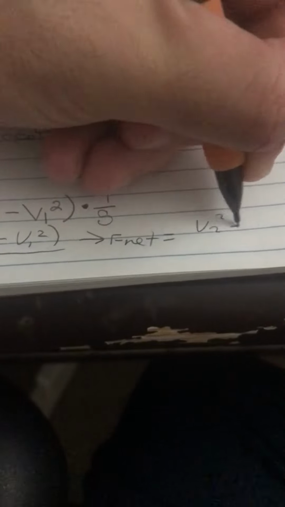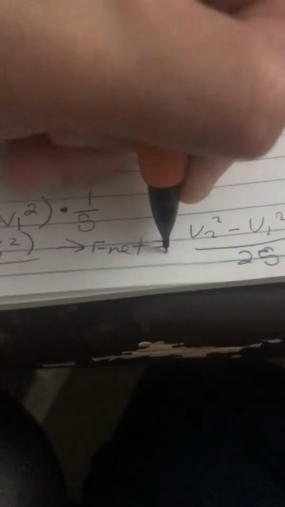F net equals m times v2 squared minus v1 squared over 2 times the displacement s. And this is basically the F net for part H.